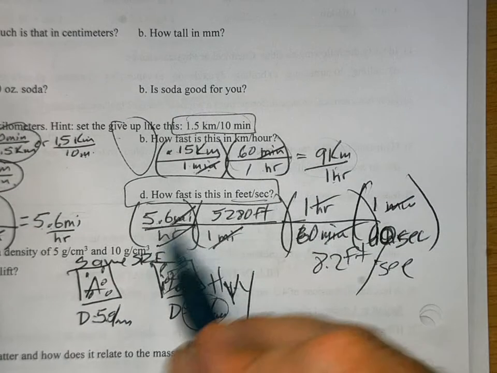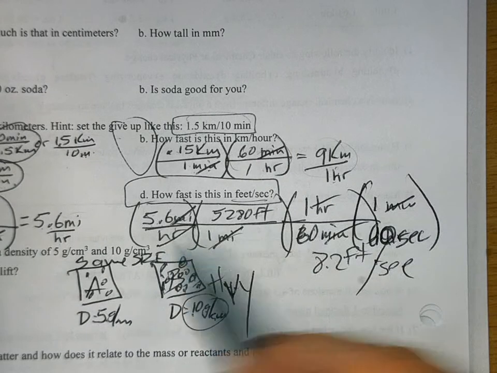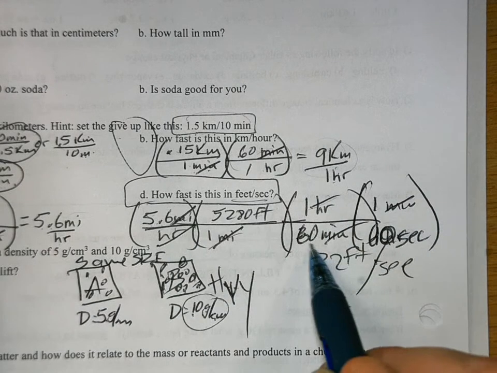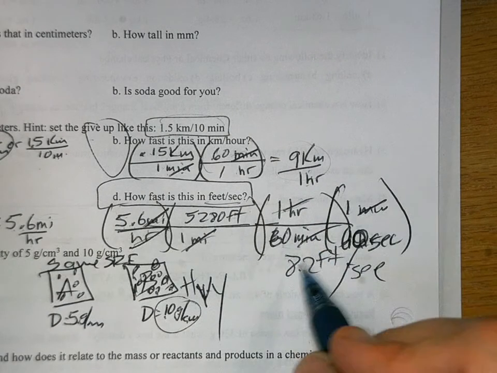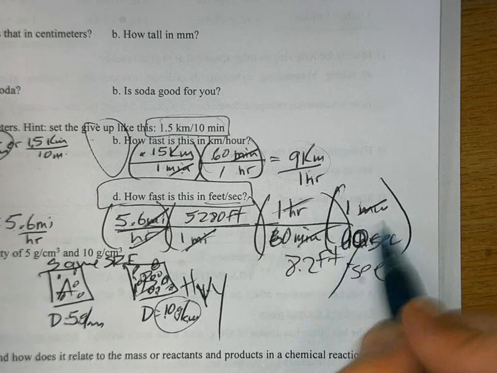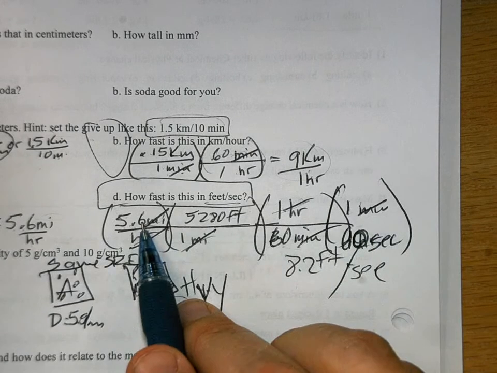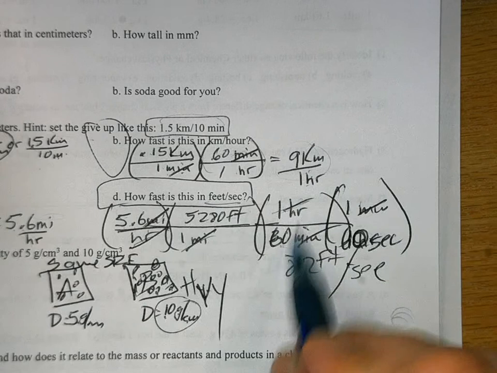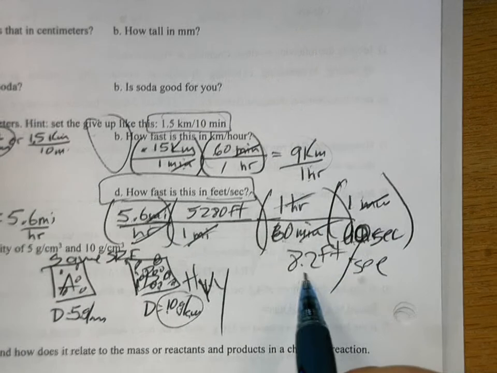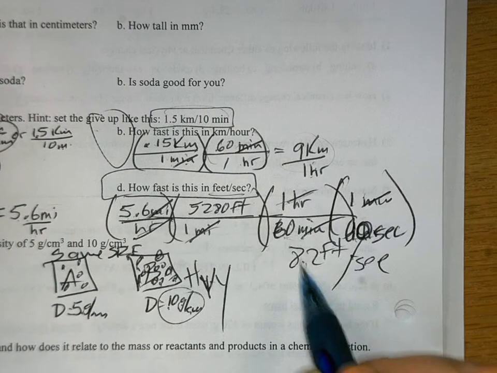Now we need to get the hour converted into seconds. So now over here, 1 hour is 60 minutes. That lets us cancel here. Now we want to get rid of the minutes. So we're going to say that 1 minute is 60 seconds. And when you work it all out, 5.6 times 5,280 divided by 60 equals 8.2 feet per second.